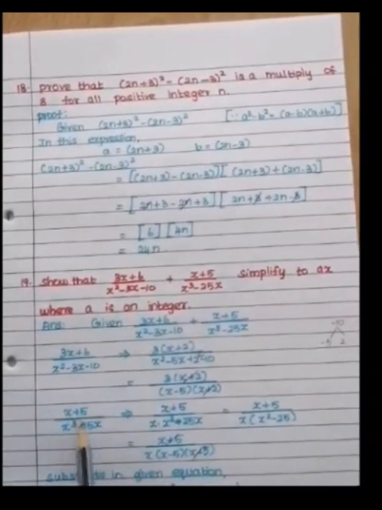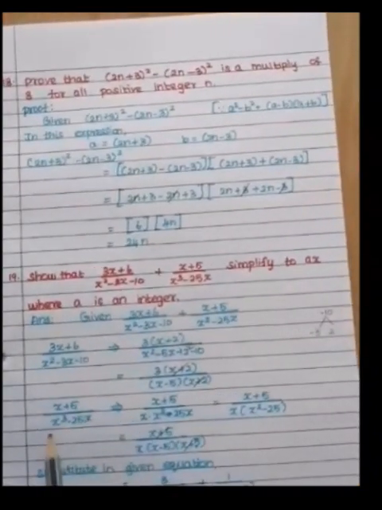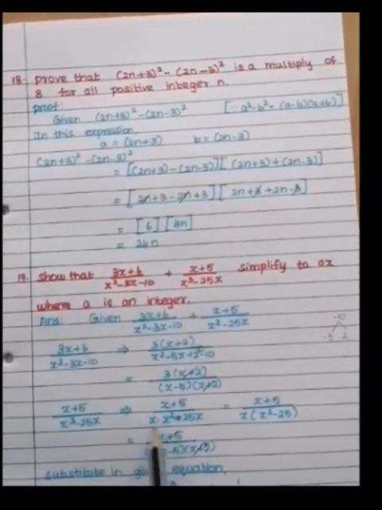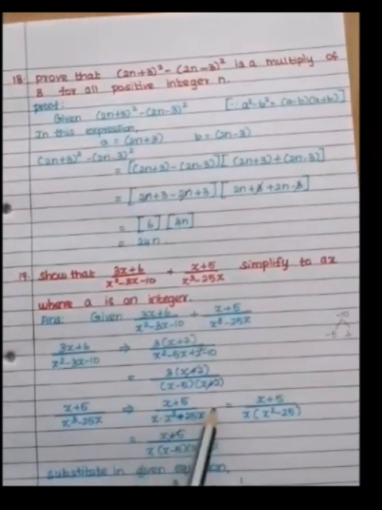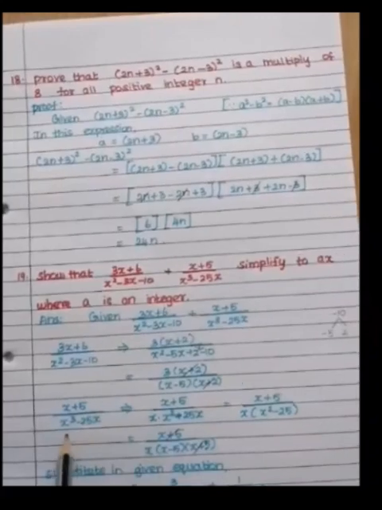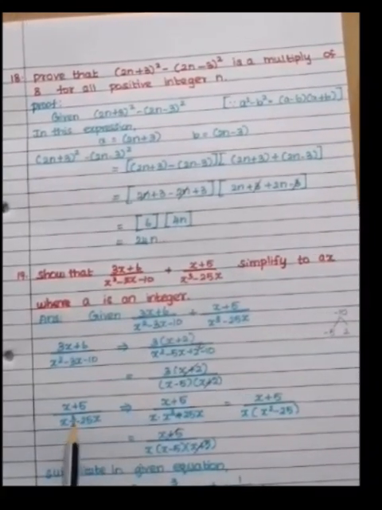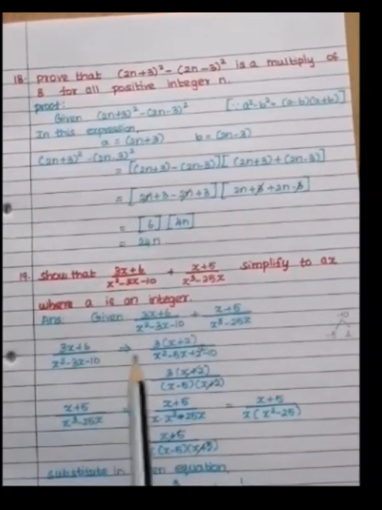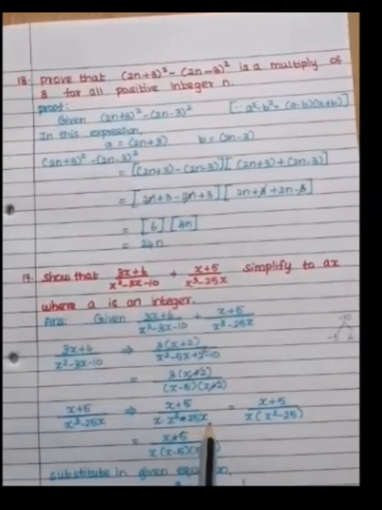Taking the second term, x plus 5 divided by x cube minus 25x. The numerator is already a factor, so we put x plus 5 divided by x cube minus 25x. Here x cube is present, so we have to factorize: x into x square minus 25.